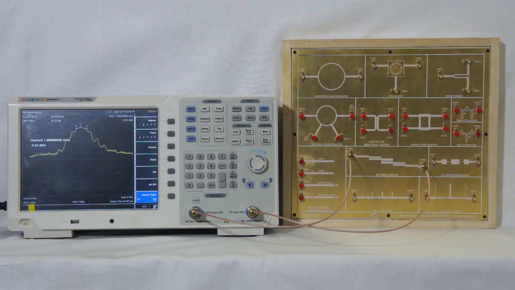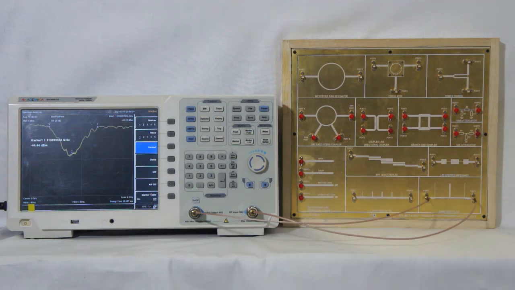The display trace on the spectrum analyzer shows the insertion loss, that is S21. Apply markers as shown and note the readings for the display trace. The display trace on the spectrum analyzer shows the insertion loss of the band stop filter.